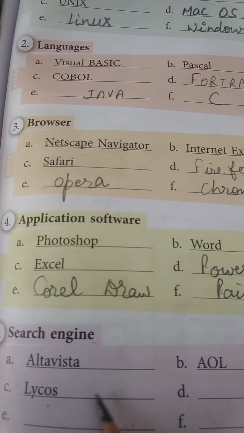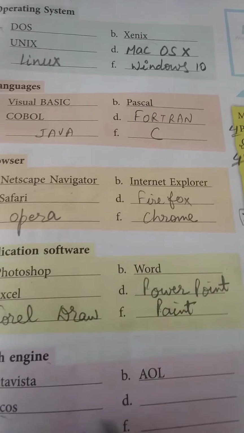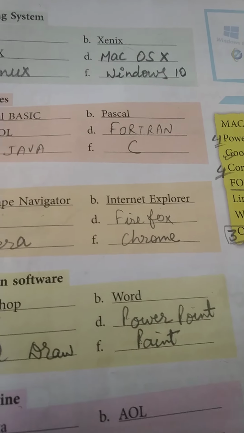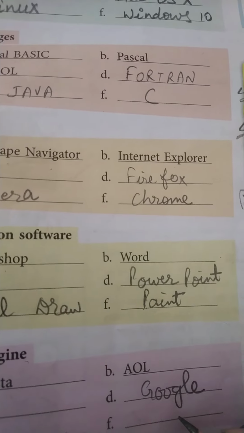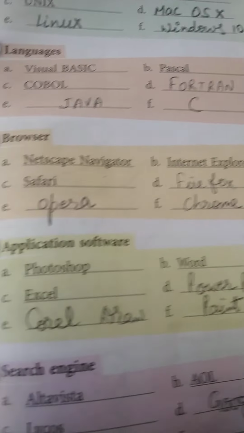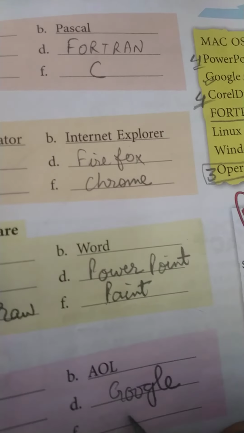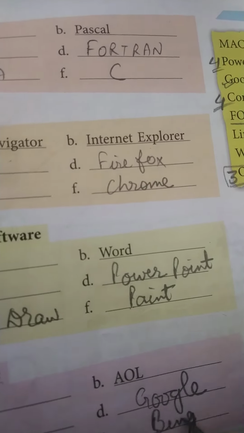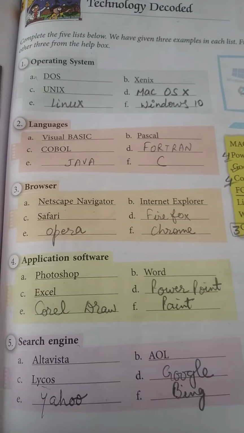Fifth is search engine, that is AltaVista, AOL and Lycos. The rest of the search engines are Google, which you are using the most these days. Other than Google, Yahoo is also a search engine. And then Bing. So this is all about page number 69.